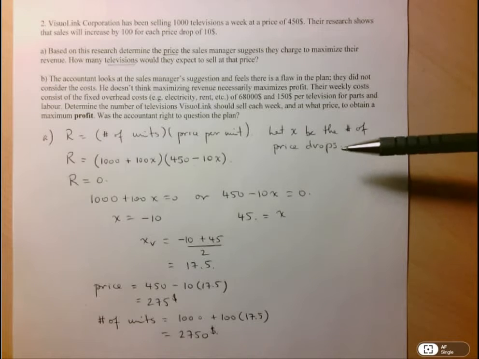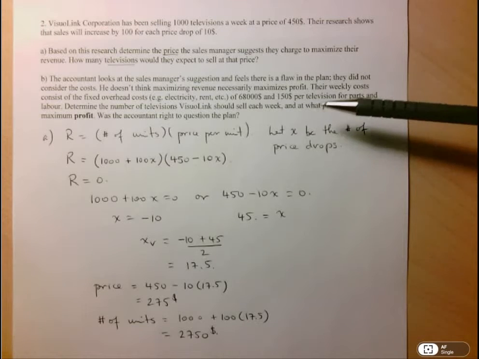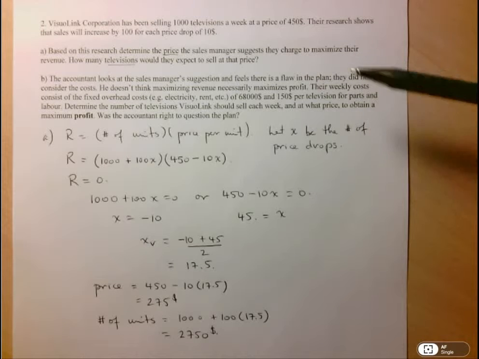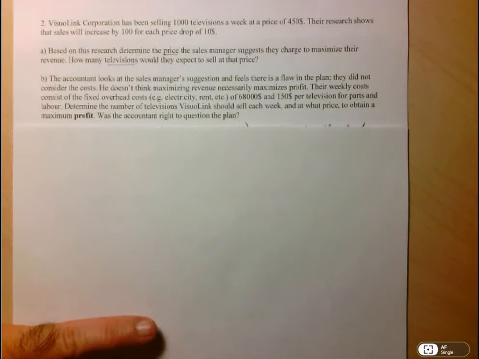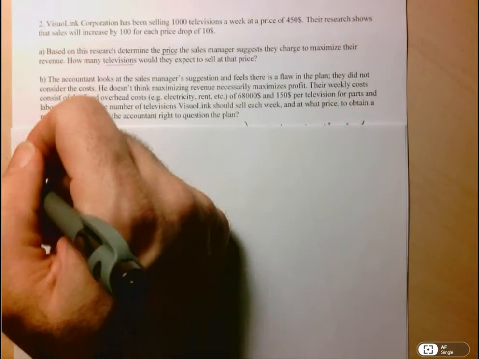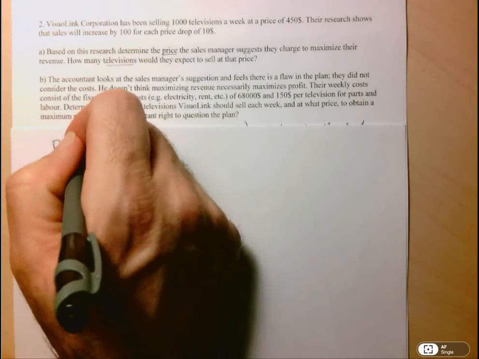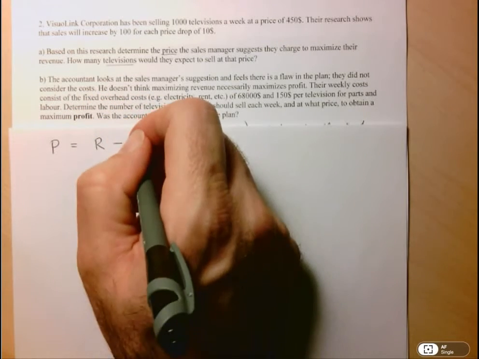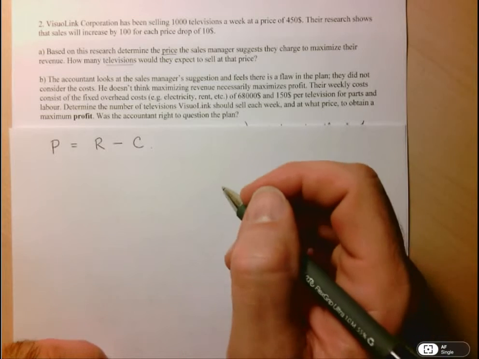Here what's different is that we're now bringing in the cost and we're trying to maximize profit. So the question is, is maximizing revenue necessarily going to also maximize profit? Okay, so first thing we have to do is be precise about what function we're going to be using. So here we're trying to maximize profit, and profit is given by the revenue you take in subtracted by the costs it takes to produce and sell those products.